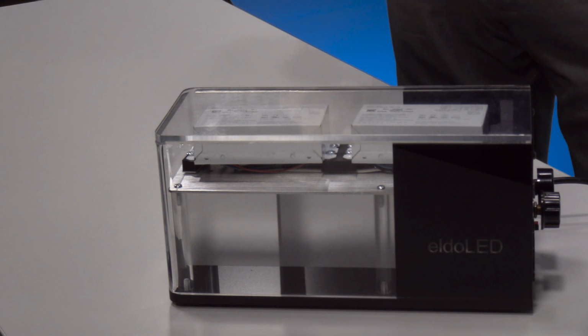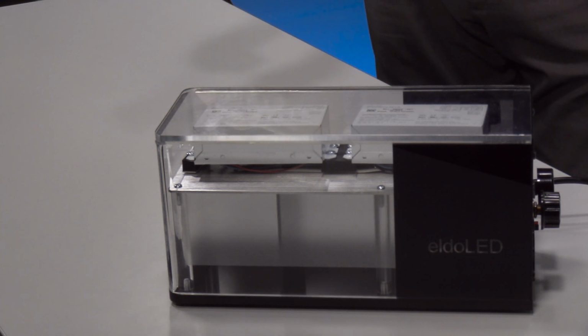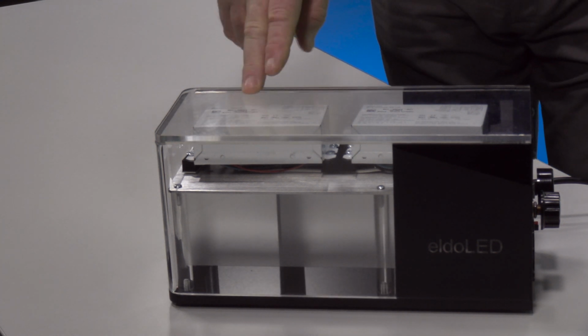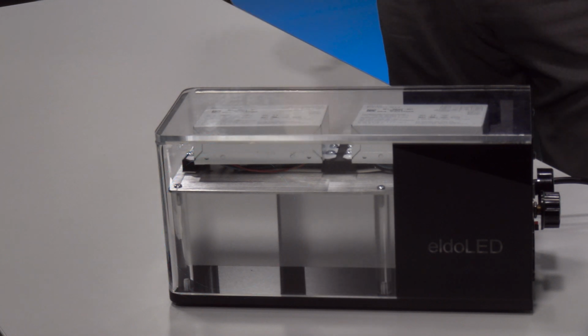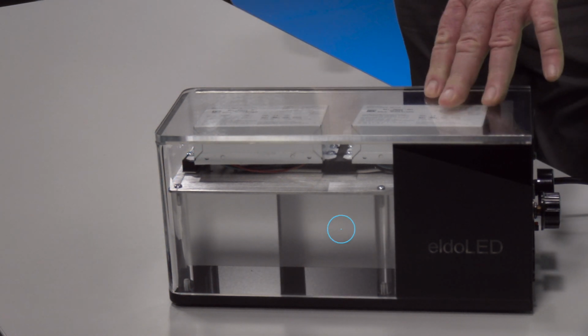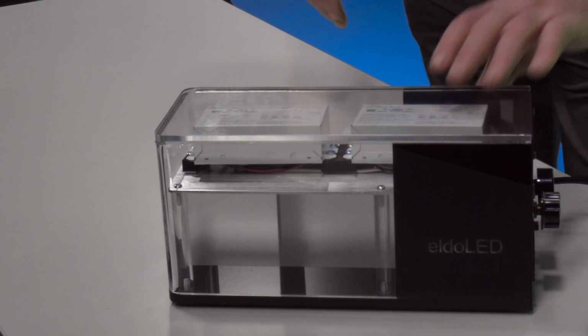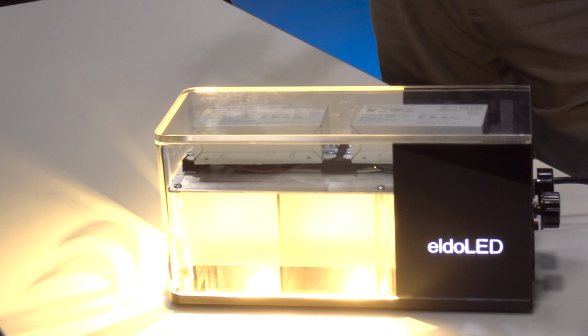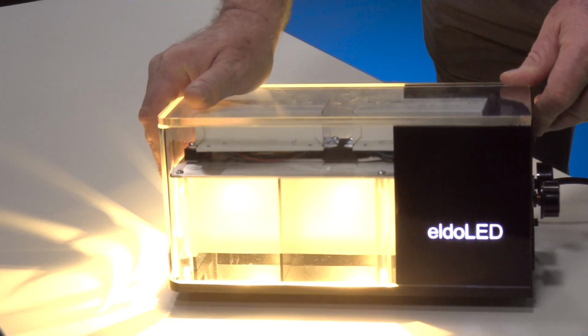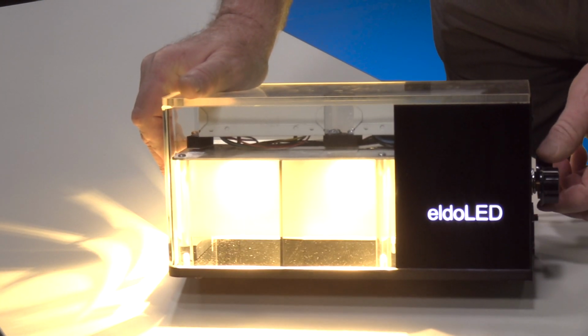Now let me demonstrate. I have a device here that has two identical LED modules. On your left is an ELDOLED ECOdrive that dims to 1%. On your right is an ELDOLED SOLOdrive that dims to 1/10 of 1%. Now I turn those on, and I'll tip this back so you get a little better view.